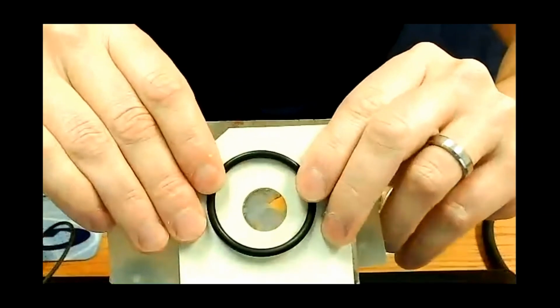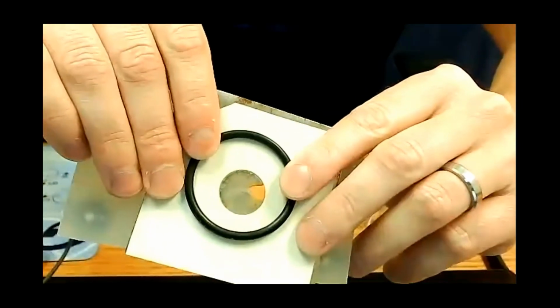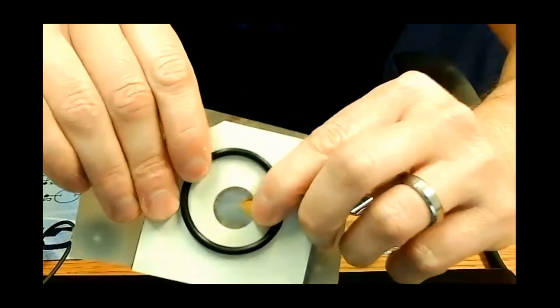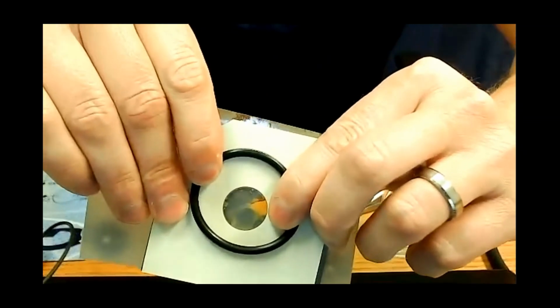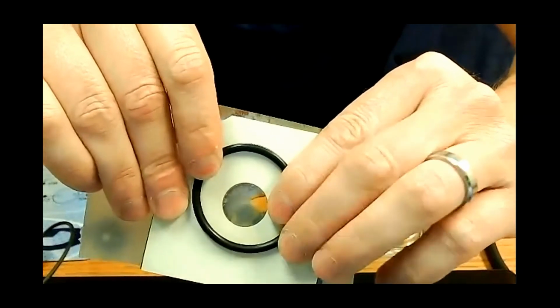Let me try to get it at a good angle. There we can see corrosion certainly happened on the surface here. That looks like a good angle right there. This is the O-ring that holds it intact. This is just an open cylinder.